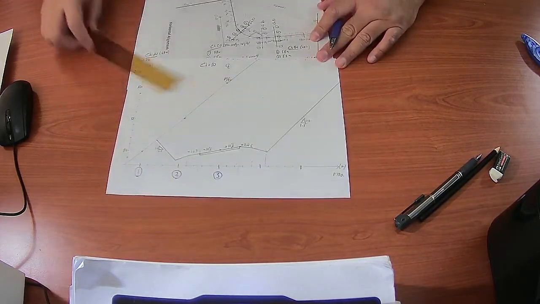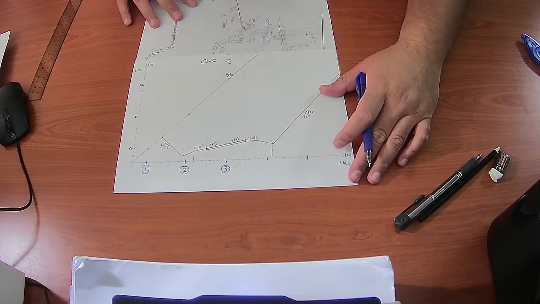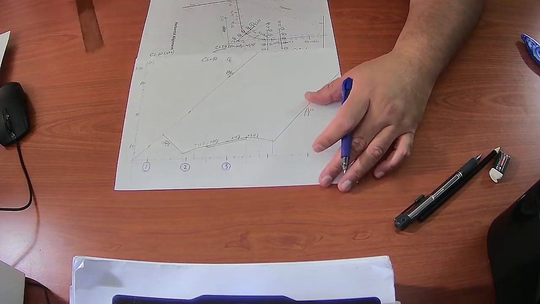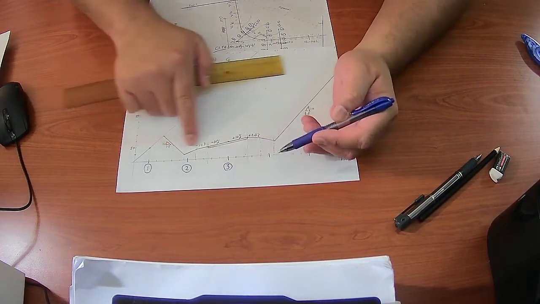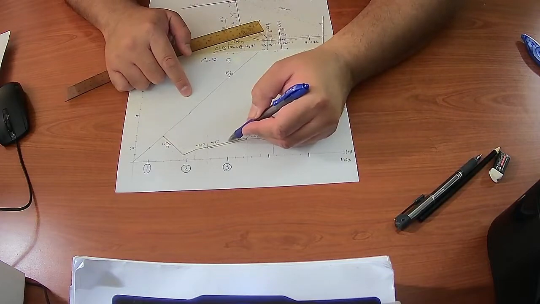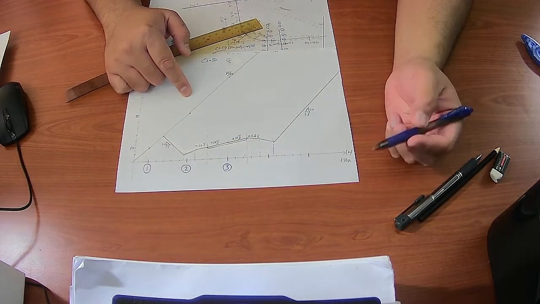Okay, next you mark your design height. Design height is at 50 meters, so this is the center line, and this is 50 meters, so you mark the starting point of your road.